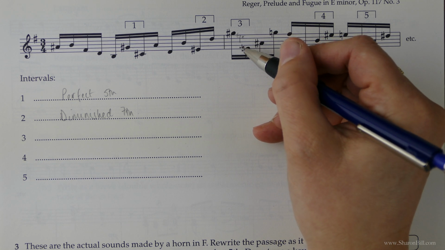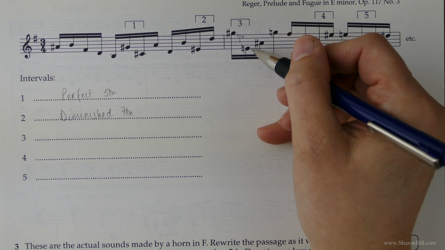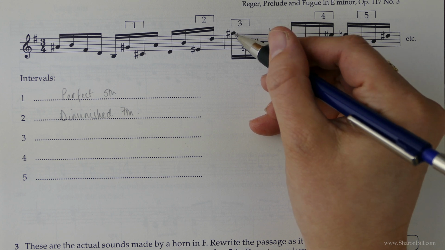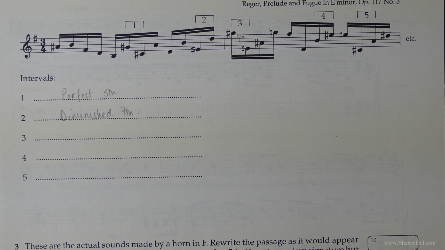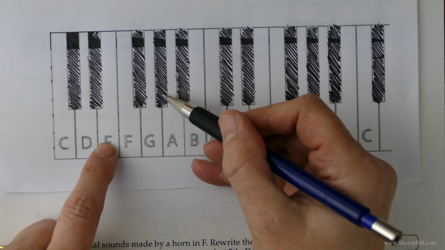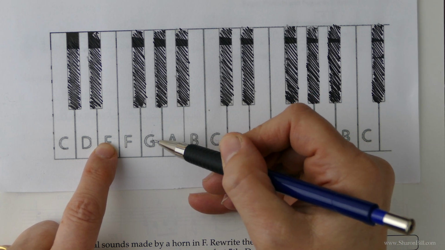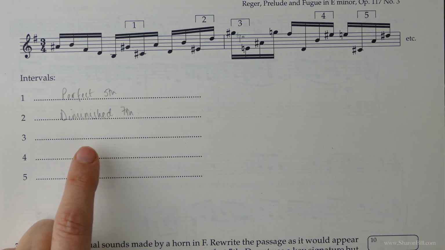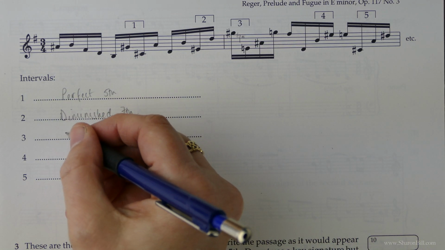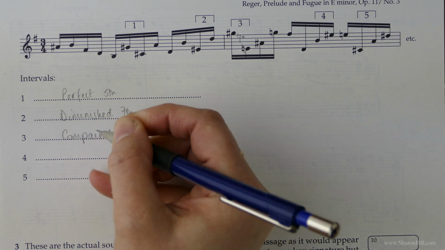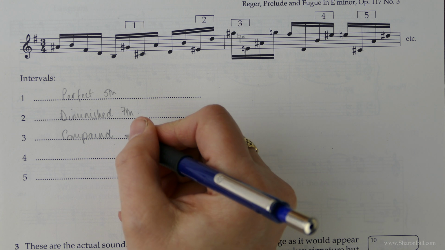We know it's a compound third of some sort, and G sharp is part of E major, and so that's a major third. And you can see here E to G sharp is major, E to G natural would be minor, the G sharp is part of the major scale, so compound major third. Major means greater, if you remember.